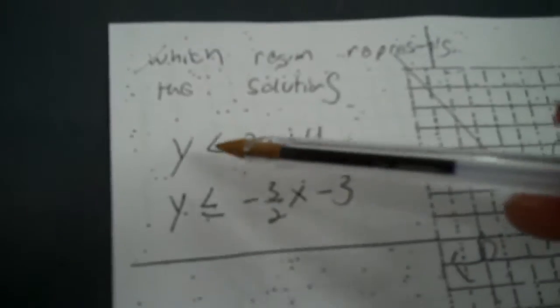Yeah, we got one assignment today. It shows which regions represent the solution to this system of inequalities. It's not equations. You don't just mark the intersection. When you have greater than or less than, you got to find the region that is shaded.